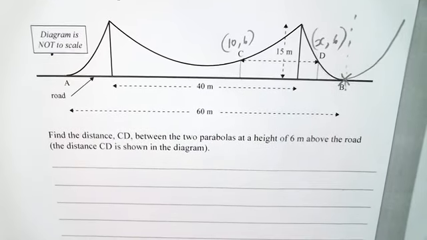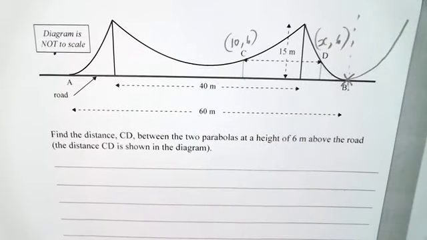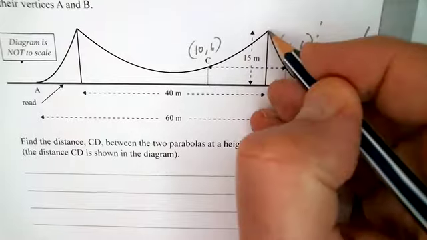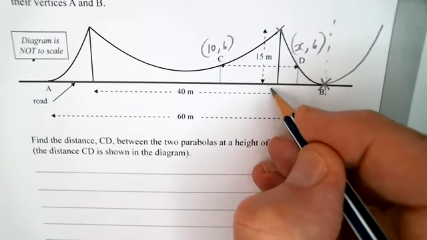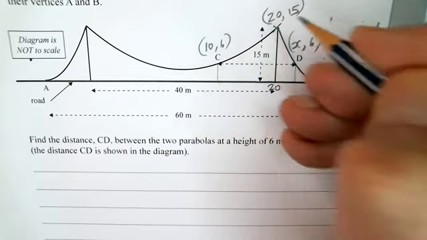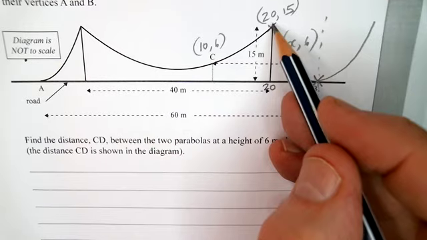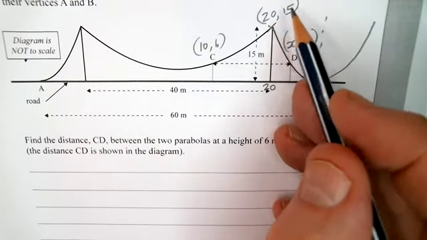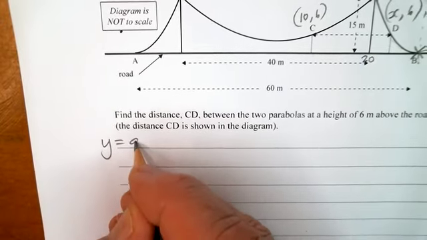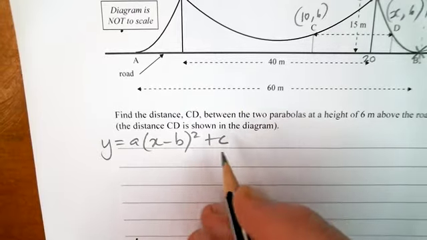So we're going to find the distance, not just the x value here, but the distance between the two of them. So the first job, I would say, is to find this parabola here. And we already know this point here. We said this was 20 along, and therefore this point was 20, 15, as per the last question. So this time we're going to find the equation of this parabola using this point here. The equation of the parabola, using the general formula, is going to be a(x minus b) all squared plus c. Let's see what we know.